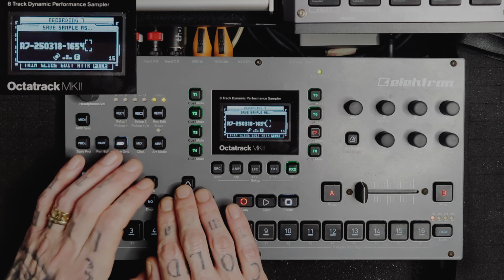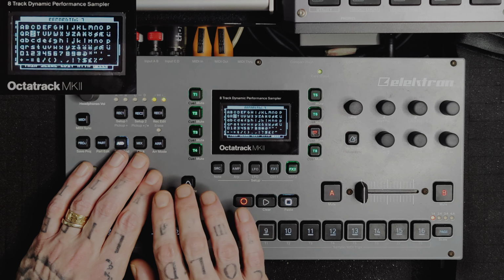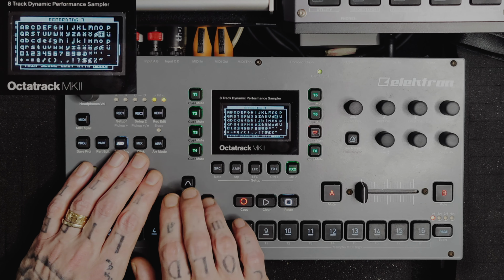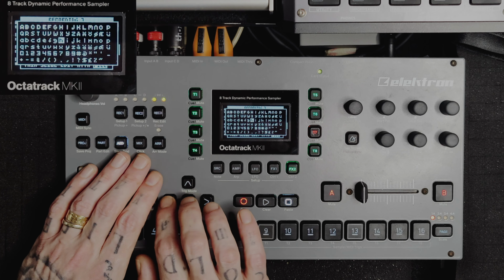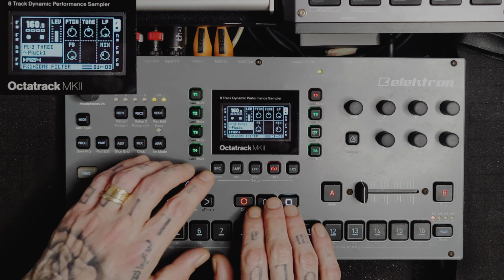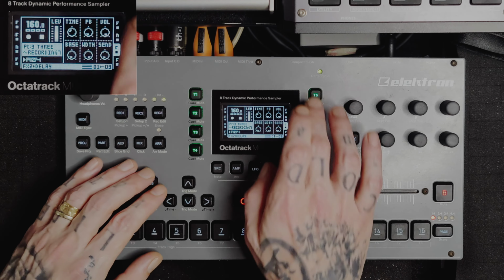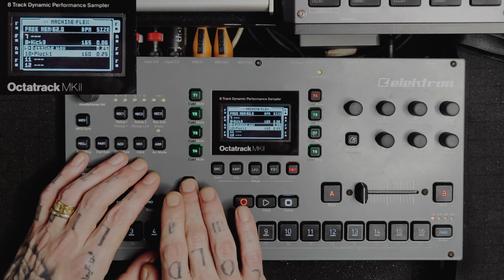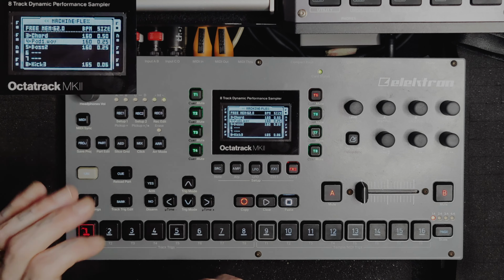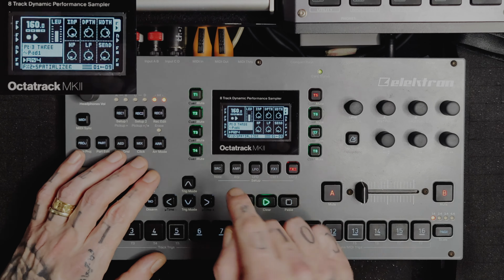So save and assign sample. Let's call it, I don't know, pad. Fade 1. Flip flex, okay. And let's reset it again. Nice. And we can start again.